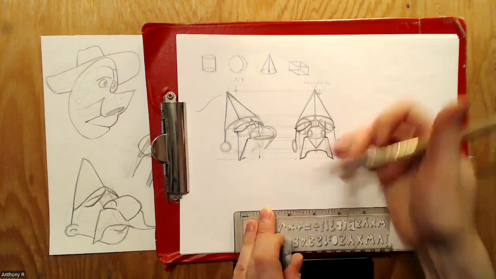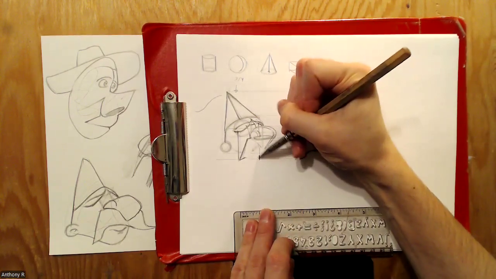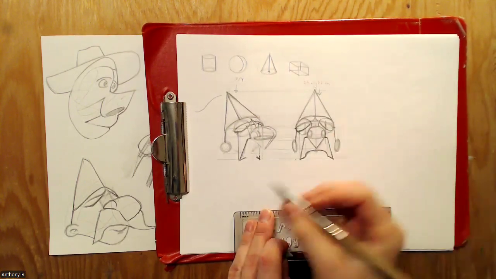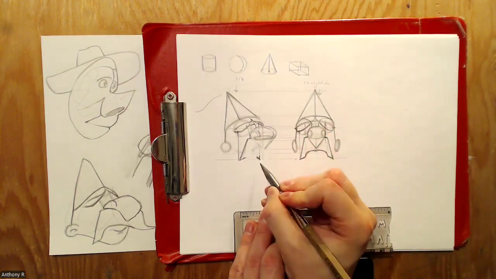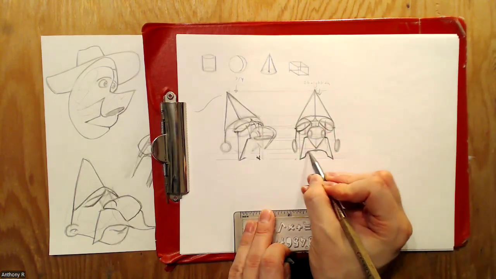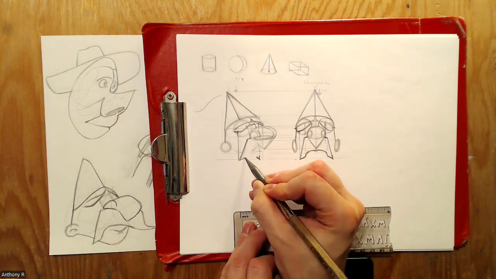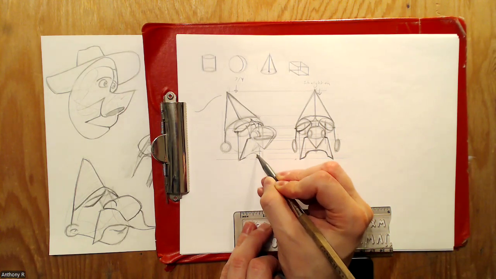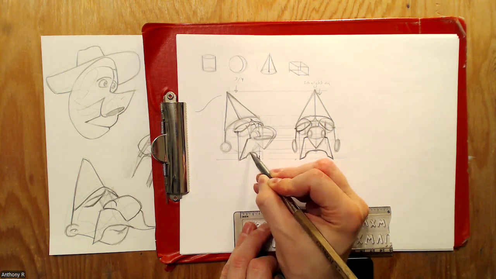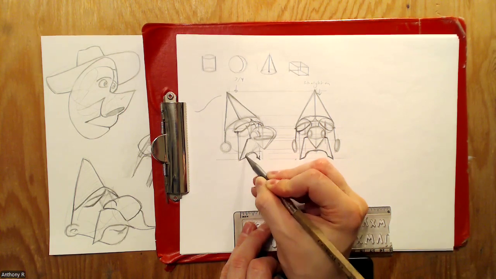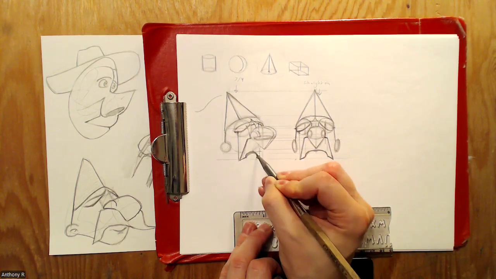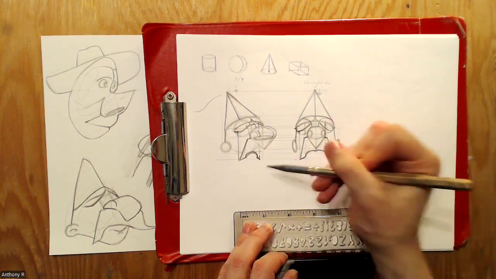And we're going to have the mustache there as well, and a little bit of an angle. And we're going to have this curve, but the curve has got to be lower than the triangle. So it's going to be something like this. And yeah, this isn't perfect, but the idea is there.